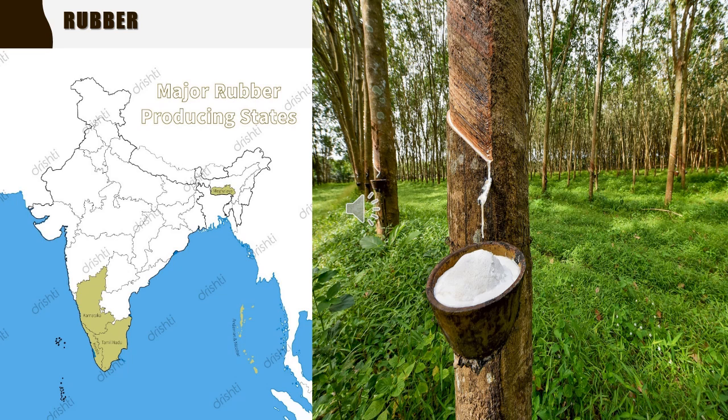The major rubber growing areas are Tamil Nadu, Kerala, Karnataka, and Andaman Nicobar Island. In Tamil Nadu, you can see it in the south part, especially in Kanyakumari, where rubber cultivation is dominant. Apart from Tamil Nadu, Kerala is the leading state, then Karnataka and Andaman Nicobar Island.